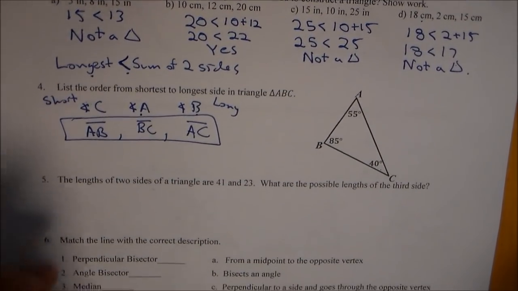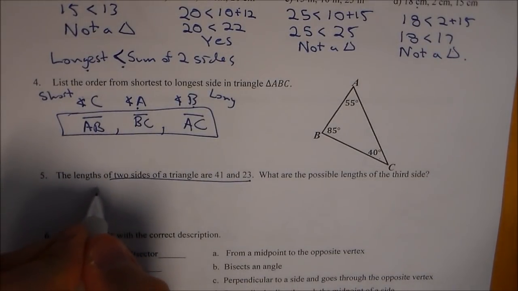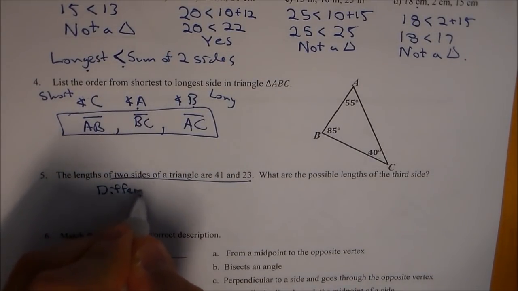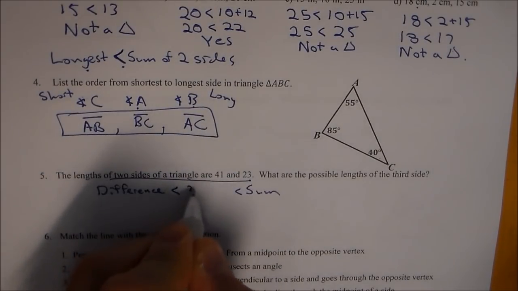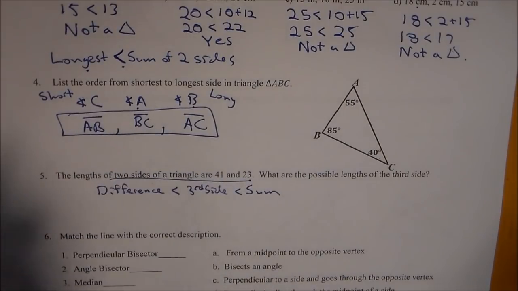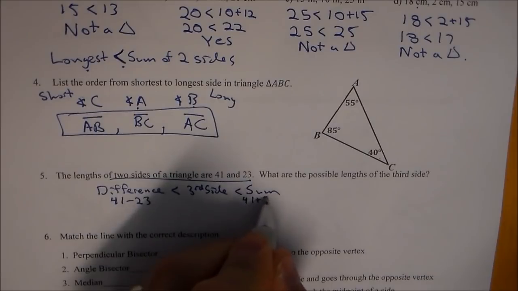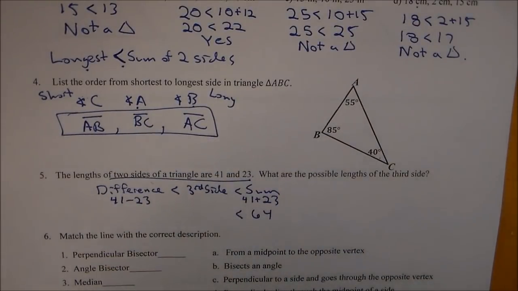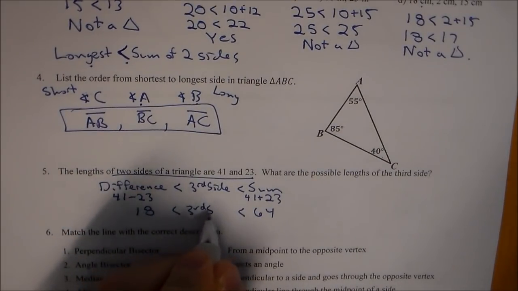For number 5, we're given two sides of the triangle. We need to find the possible lengths of the third side. So this is where we do the difference and the sum with the third side between them. So we're going to do 41 minus 23 and 41 plus 23. Well, this gives us 64, and 41 minus 23, I believe, is 18. That is 18. So we get that the third side is between those.